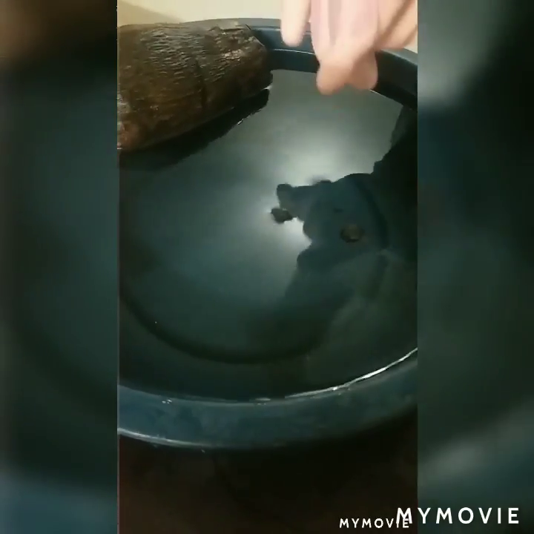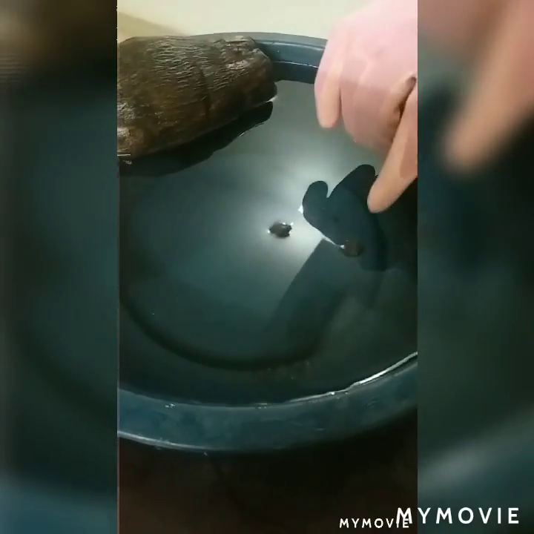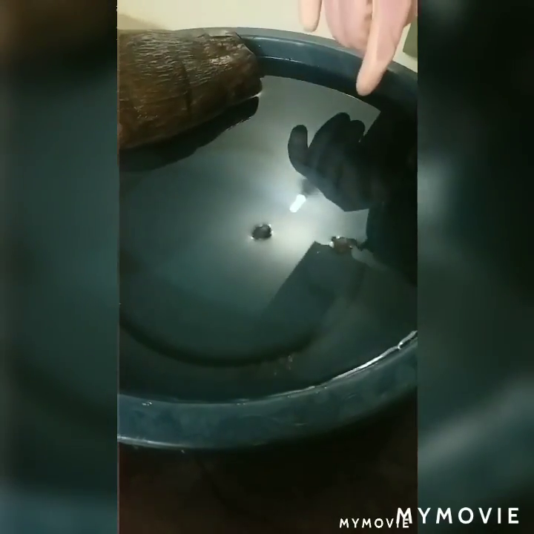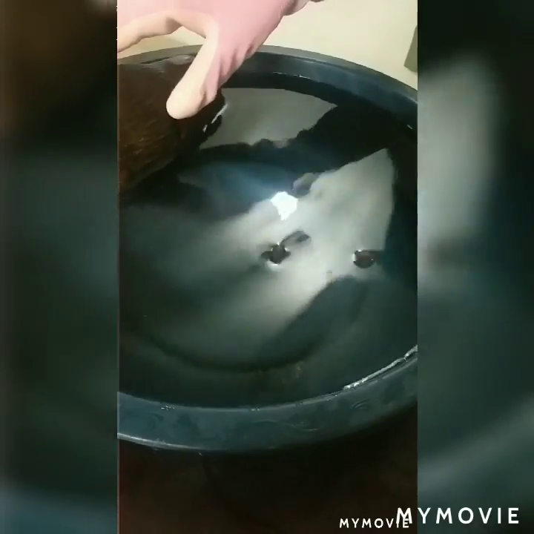So in the lotus case also, the aquatic plant can move from one place to another through water. So what is the agent? Agent is water for aquatic plants. This is lotus seed and this is coconut.